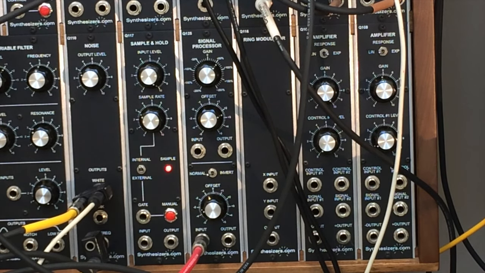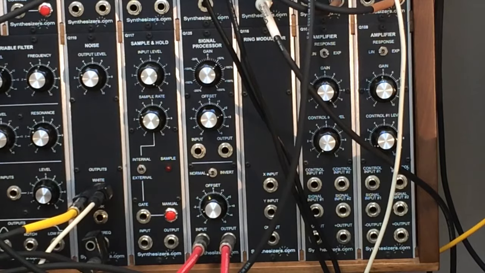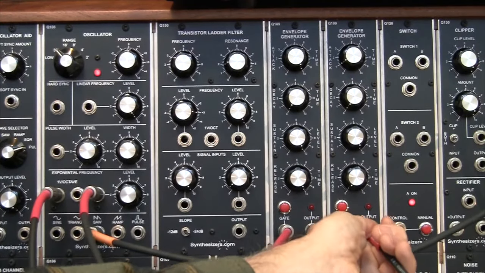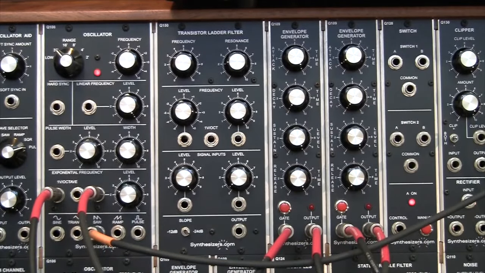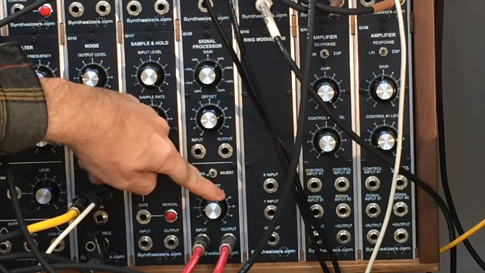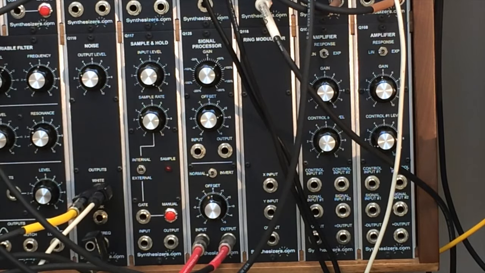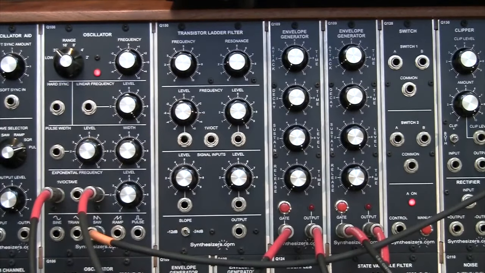And then patch the output of the Q125 to the gate of the Q109. Go to the output, into the gate. So now we've inserted the Q125 in between the two envelope generators. The Q125 mode is set to normal, right here, and offset to 0. And let's change our parameters back to what they were originally on the envelope generators. We'll get the same effect as before.